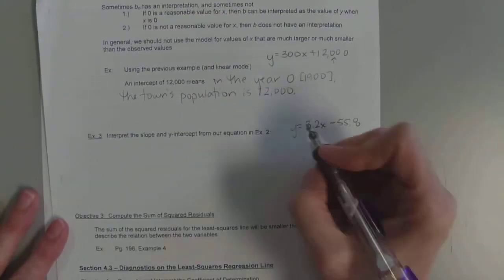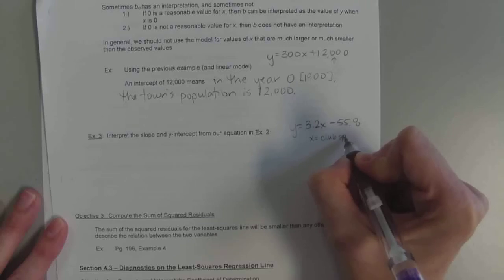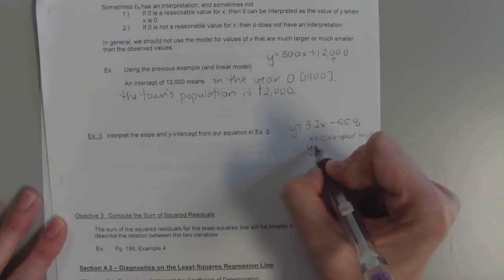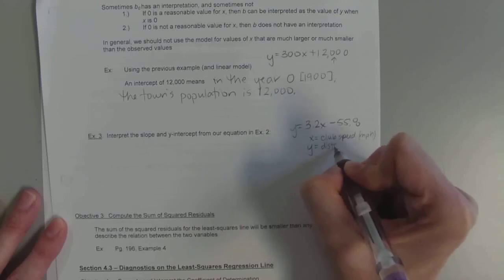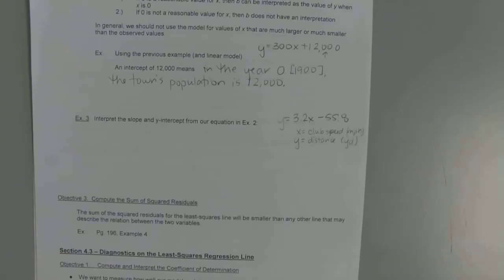Let's keep in mind our x variable is the club speed in miles per hour, and our y was the distance in yards. They want us to interpret both the slope and the y-intercept.